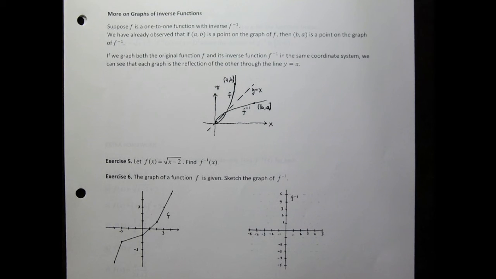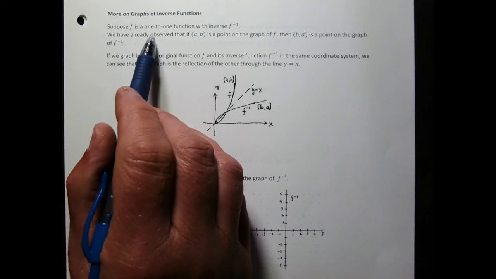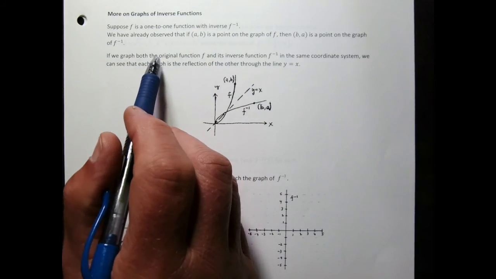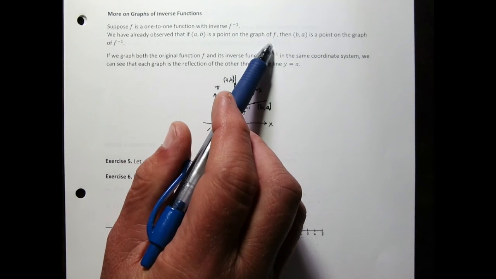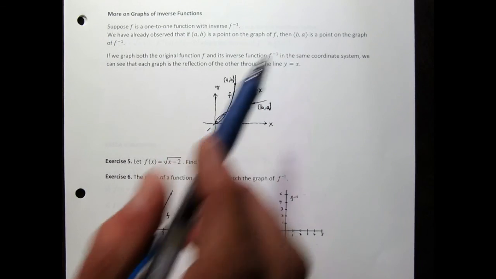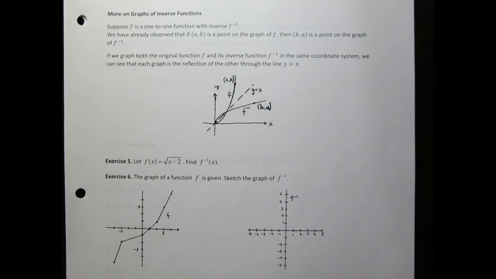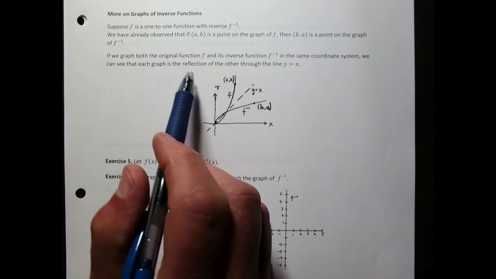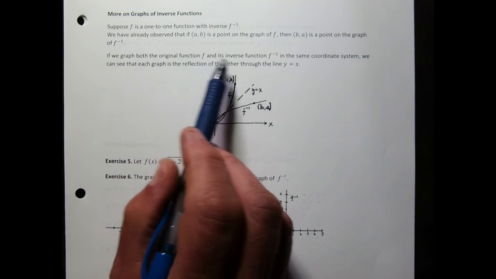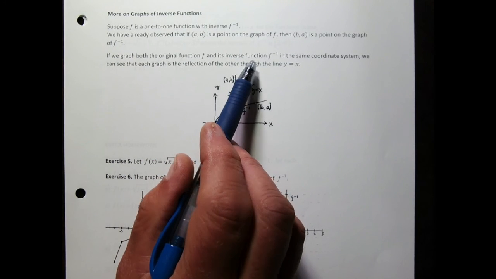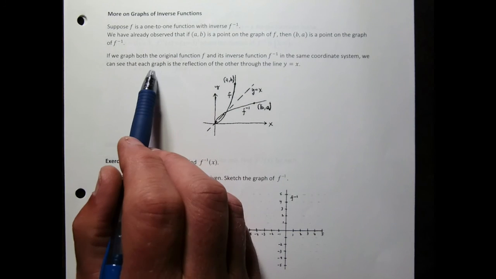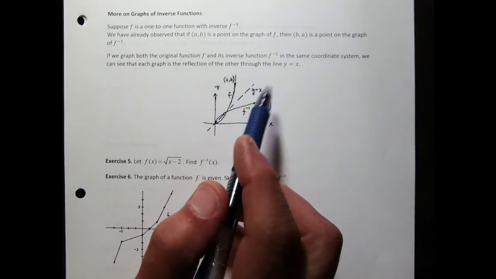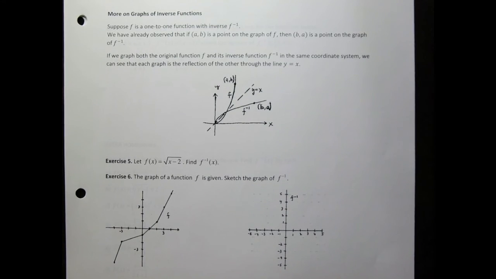So suppose that f is a one-to-one function with inverse f inverse. We have already observed that if (a, b) is a point on the graph of f, then (b, a) is a point on the graph of f inverse. If we graph both the original function f and its inverse in the same coordinate system, we can see that each graph is a reflection of the other through the line y equals x.